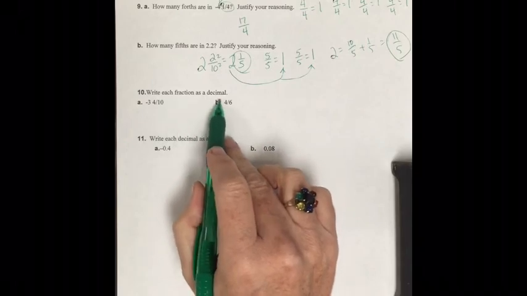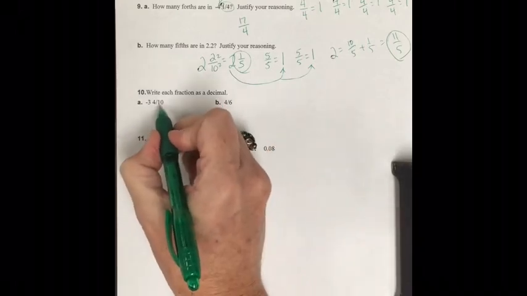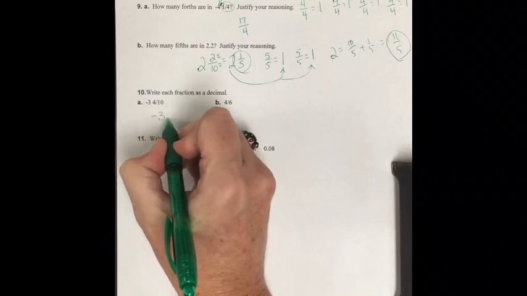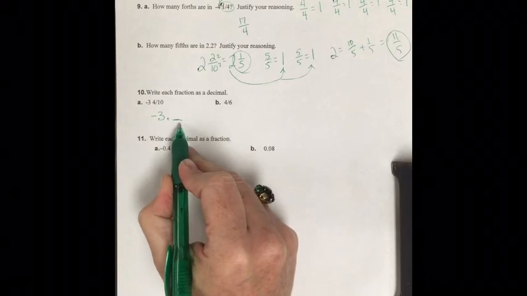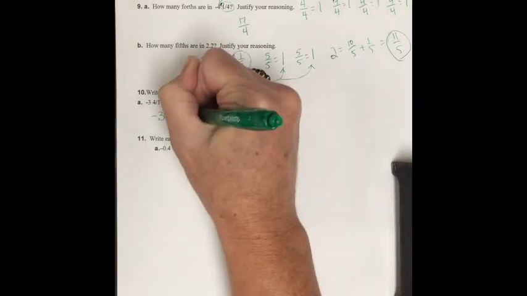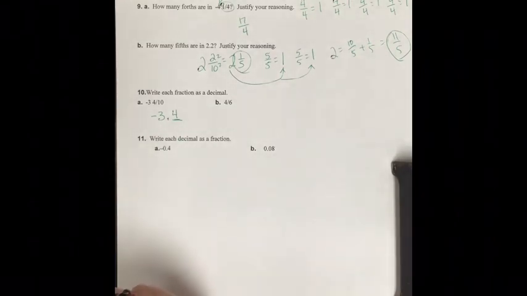Write each fraction as a decimal. Okay, so we have -3 4/10, -3, and this first place past the decimal is called the 10ths place, and we have a 4, so we're going to stick a 4 in the 10ths place, and your answer is -3.4.